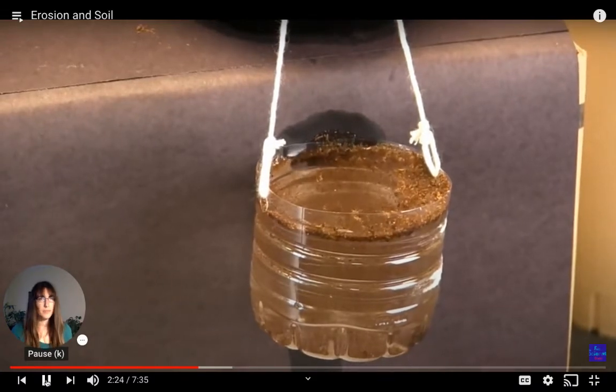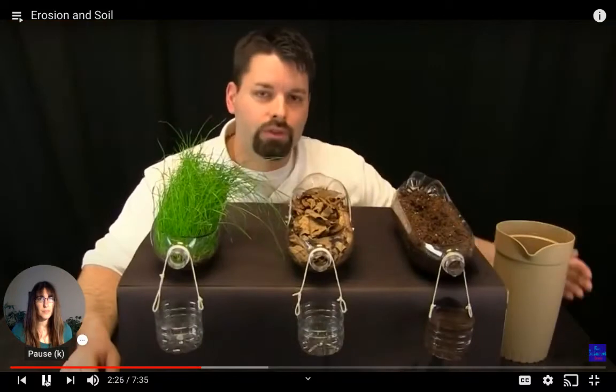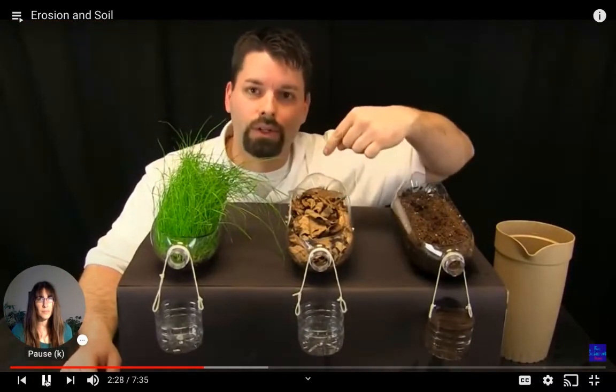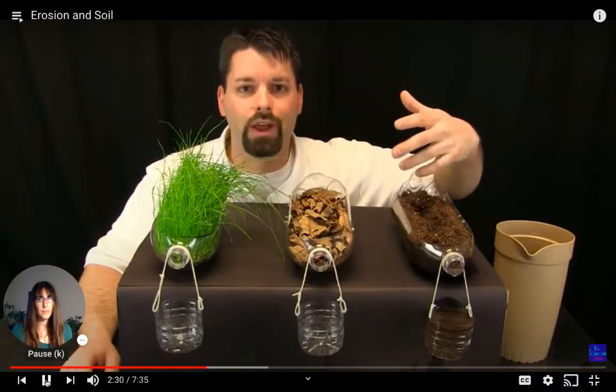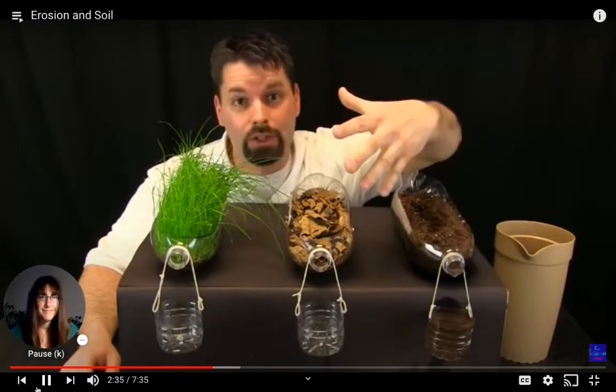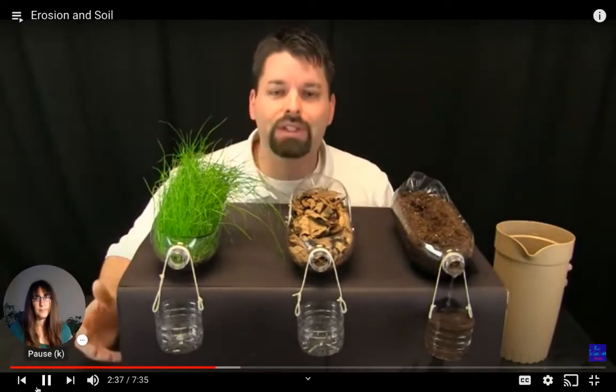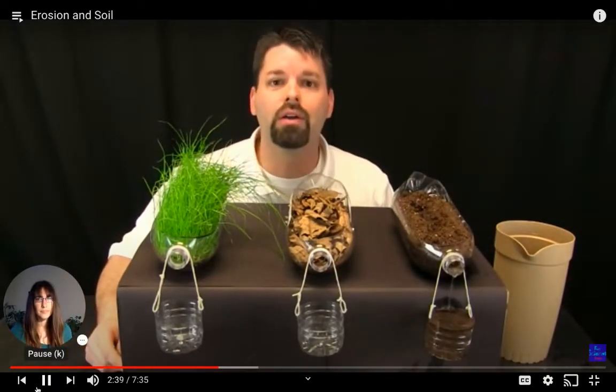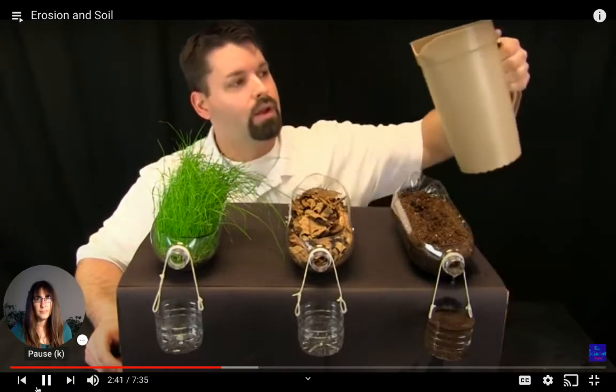It shaped the soil. So now I'm going to pour about the same amount of water into the next bottle. What do you think is going to happen? The water that we catch, will it be just as dirty? Nope. Will it be less dirty? Will we even be able to see a difference? Well, let's pour the water and find out. Here we go.